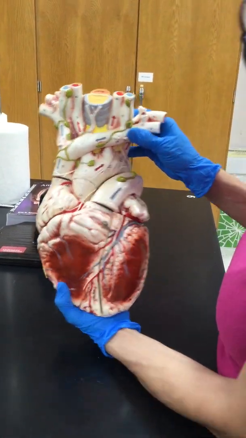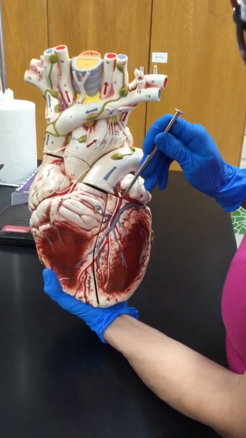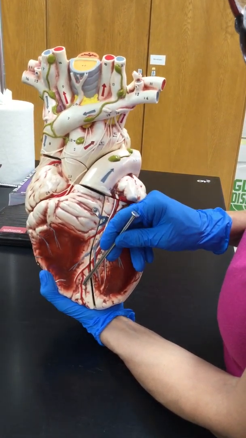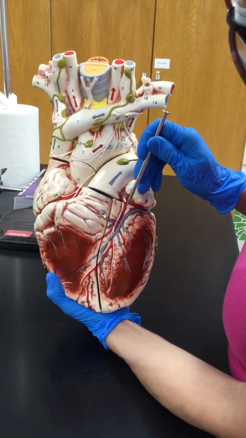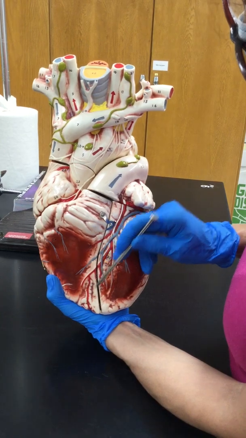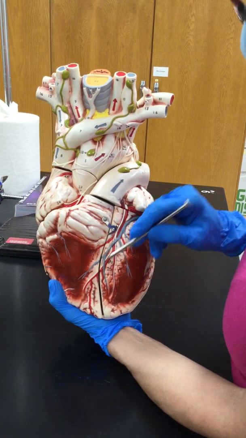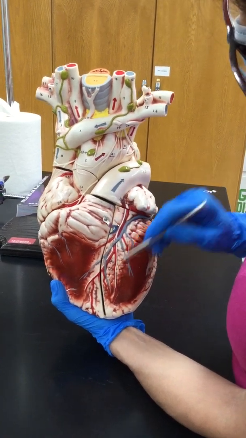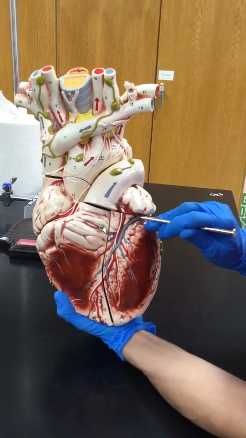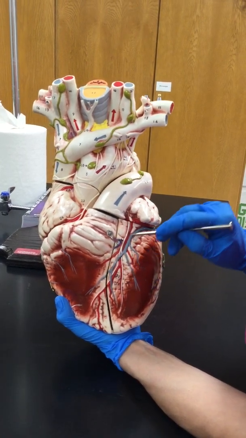In the interventricular sulcus, you have the anterior interventricular descending artery, more commonly known as the anterior descending artery or ADA. This ADA is a branch of the LCA, the left coronary artery. And then we also have this vein that is called the great cardiac vein.